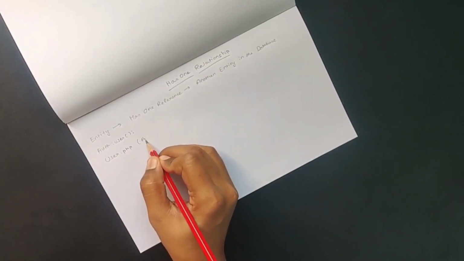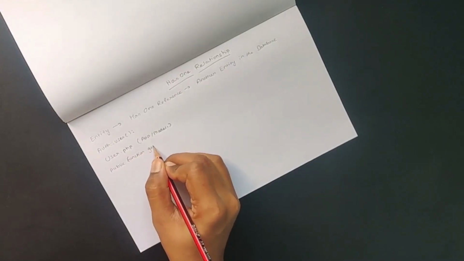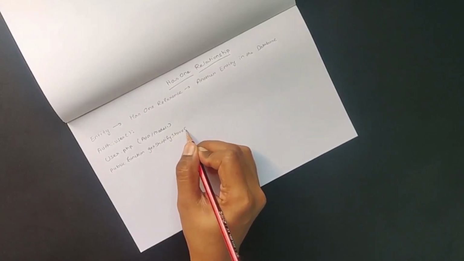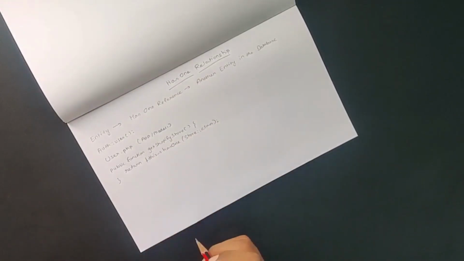So in the user model, User.php, which is under the app/Models directory, we can say public function getShopifyStore, and this function can say return $this->hasOne(Store::class). Now, this is the example that we have seen in our repository so far.